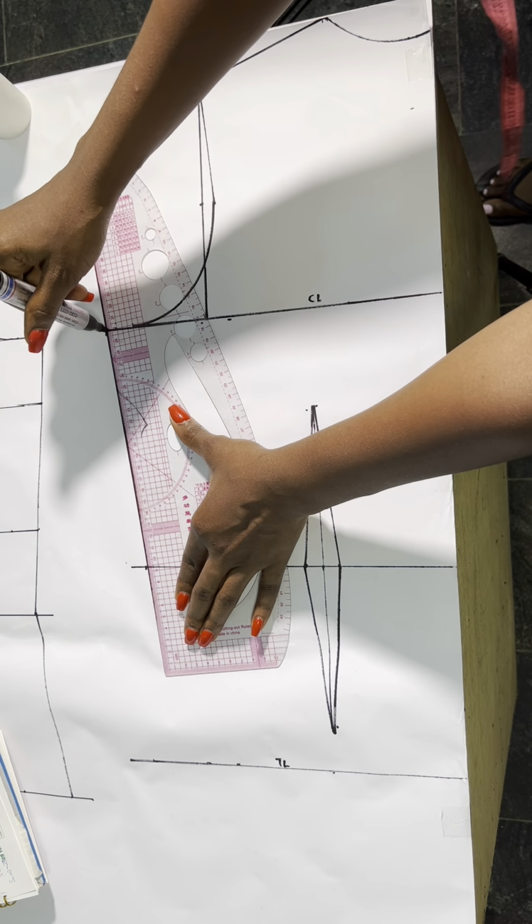So now we have our basic bodice block for the back and for the front. Now we'll be cutting out our pattern. The reason why the center back is shorter than the center front is the difference between our front and back measurement.